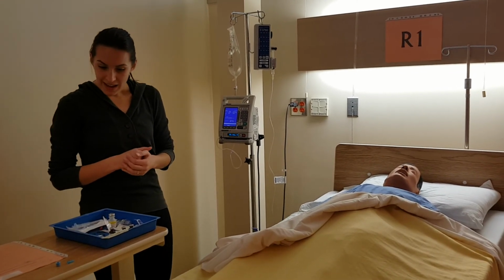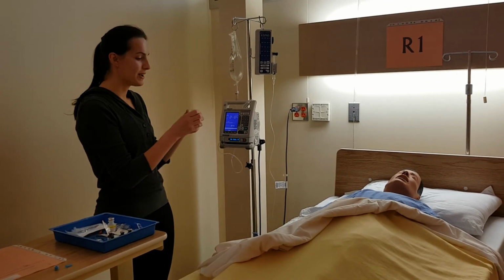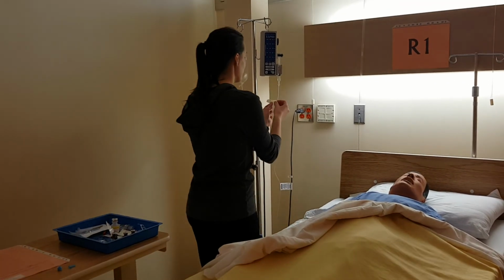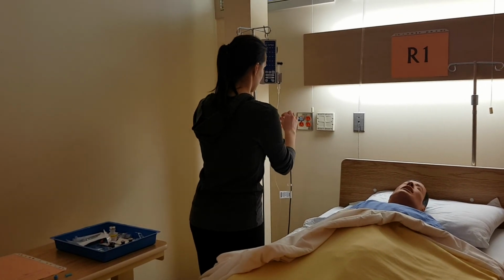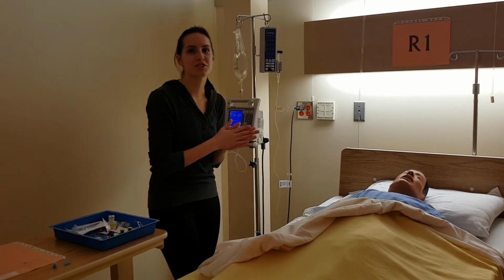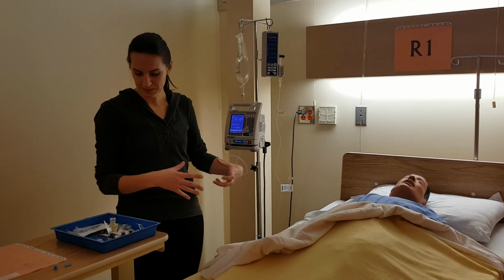And I have my label here for my tubing. So it has my initials, date, and time. So I'm going to label my tubing. Okay guys, we have about 14 minutes left. This ensures that any nurse just knows that this is when this tubing was hung.